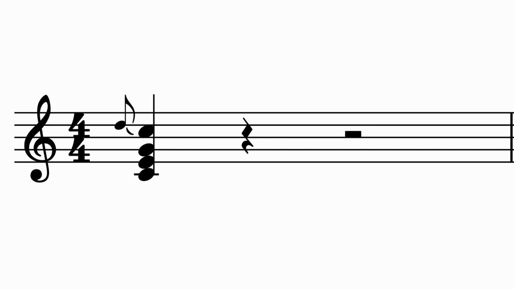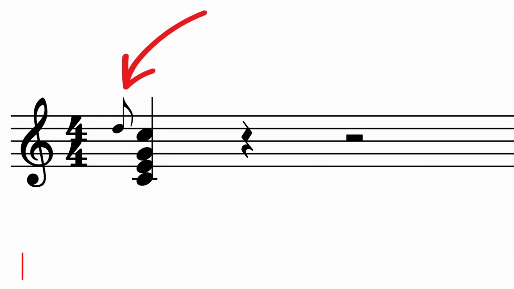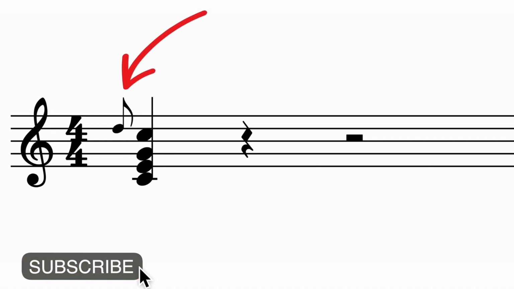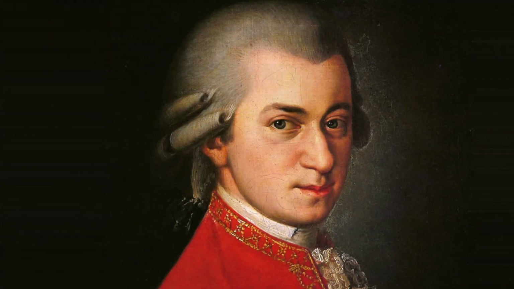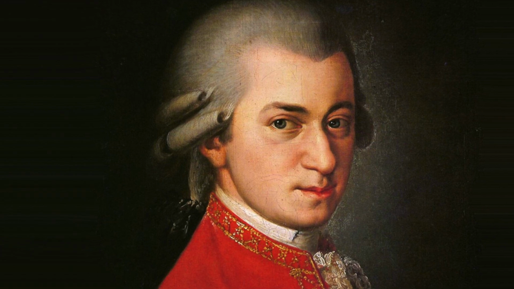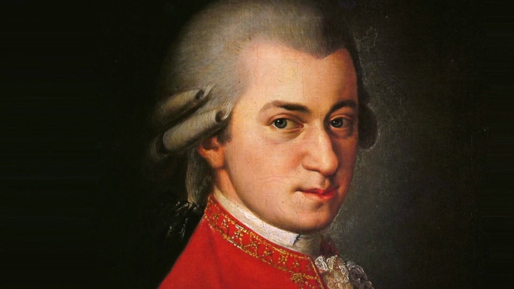So the symbol for an appoggiatura is this small note with or without a slur connecting it to its resolution. And the rhythmic value of the appoggiatura, the small note, is disregarded. The full-size notes and rests make up a full bar of music without it. Now we know the criteria for an appoggiatura. Let's go back to that Mozart example.